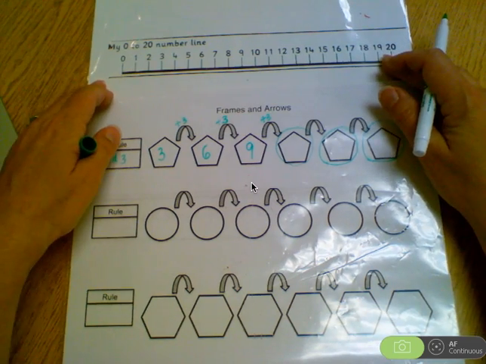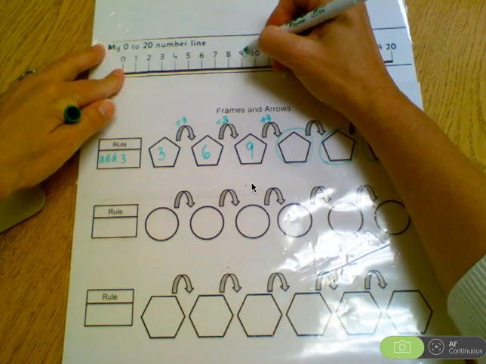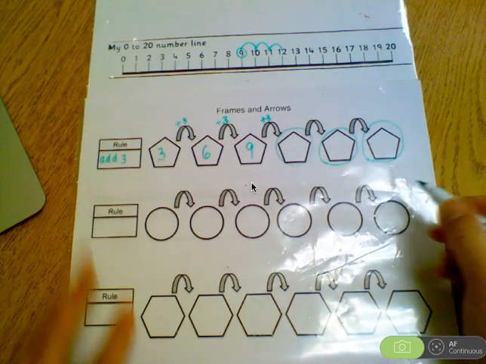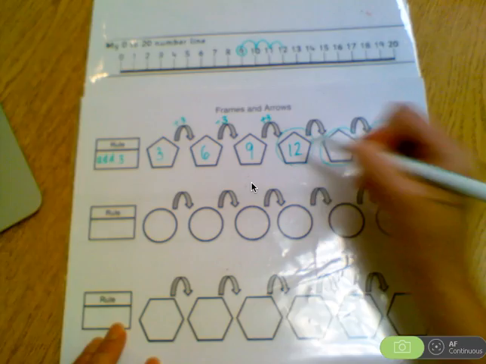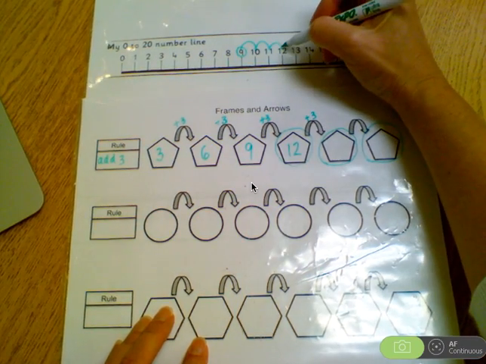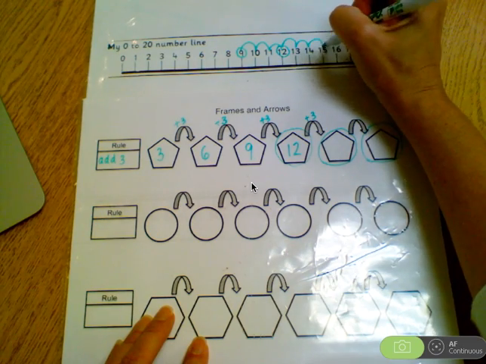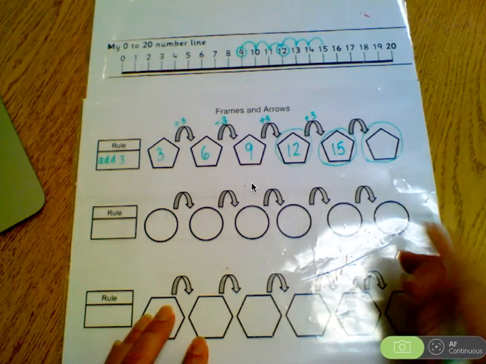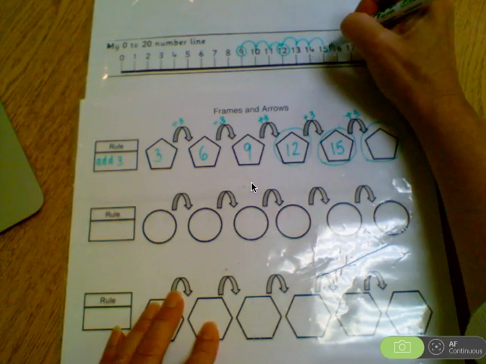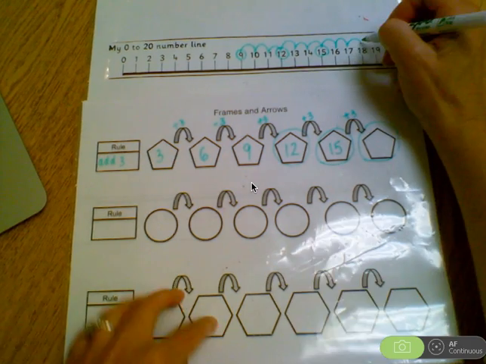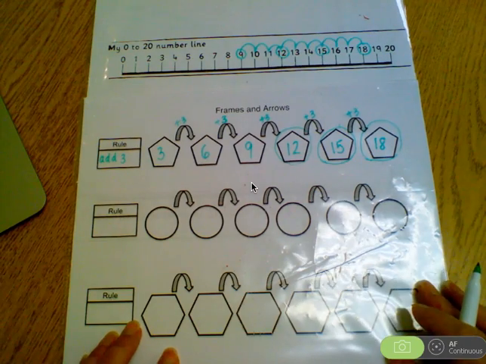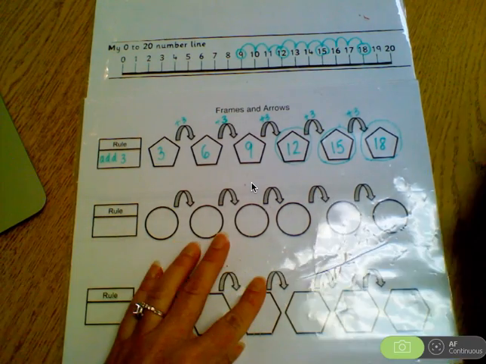One thing that you can do is use your number line. If I'm at 9, I can add 3, 1, 2, 3, and I land at 12. So 12 goes in my frame. I can add 3 to 12, 1, 2, 3, to find out that 15 is the next missing number. And then add 3, 1, 2, 3, and 18 is my final missing number. So one frame might look like that.